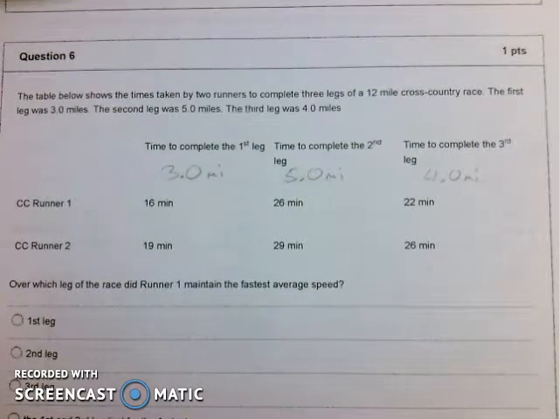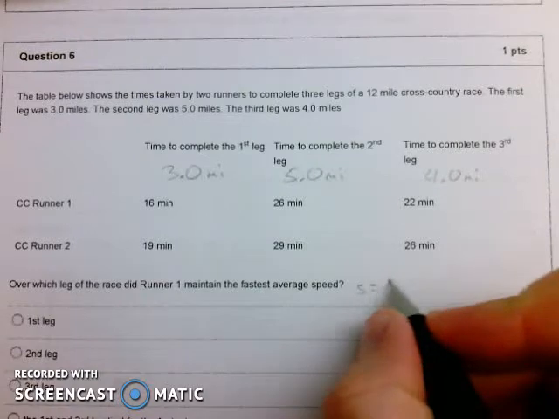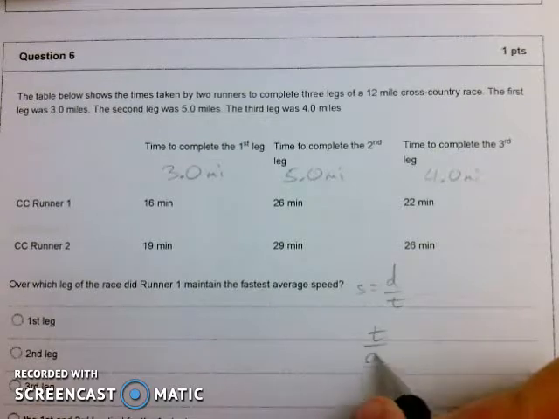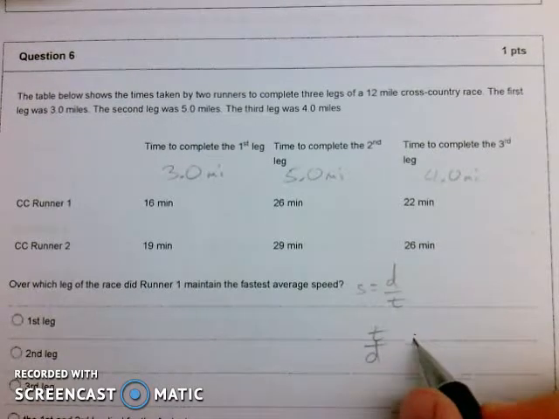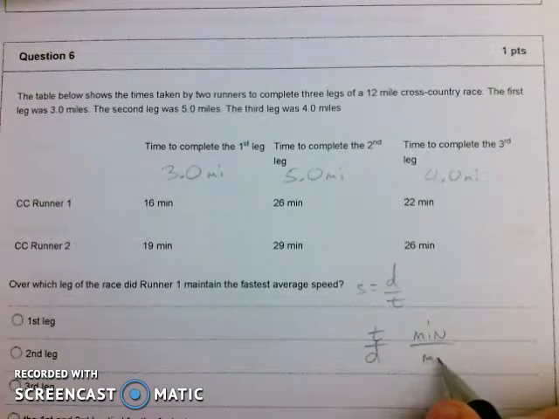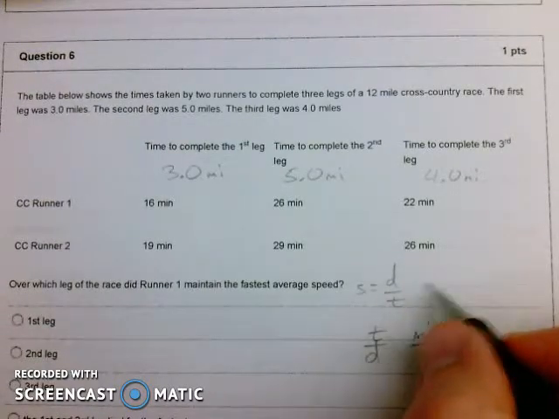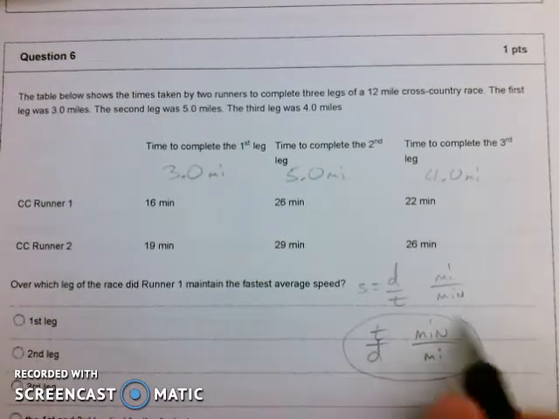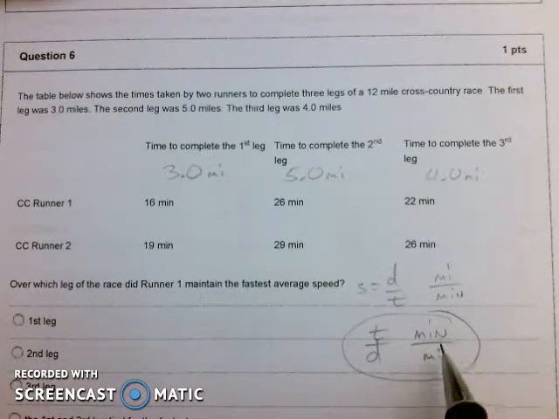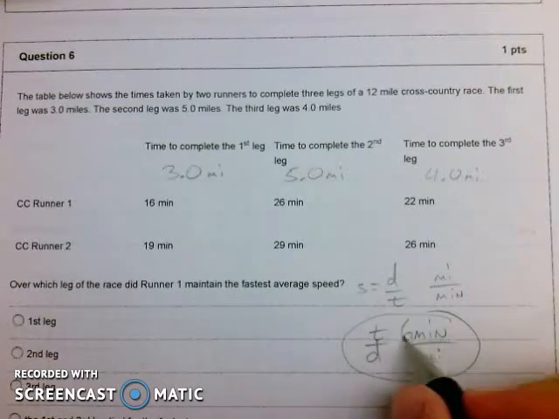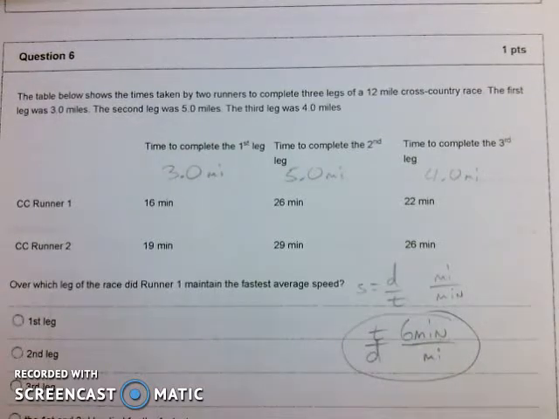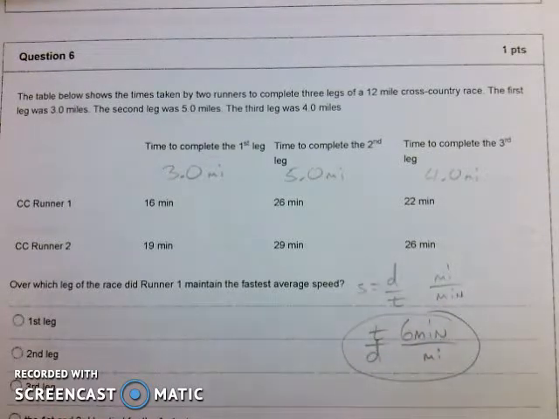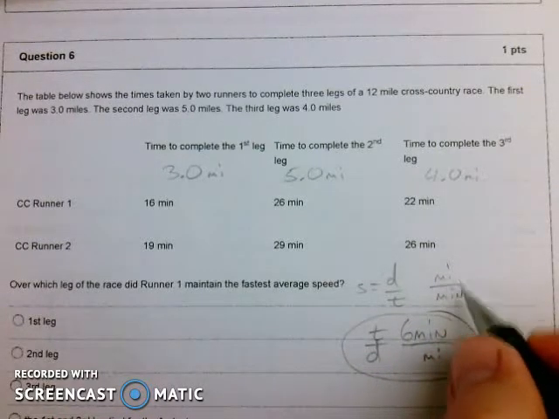There are 2 different ways to do this. Typically, speed is equal to distance divided by time. But if you're a runner, you often keep track of time divided by distance as a way of measuring your speed. You might say, well, it took me so many minutes to run 1 mile. So you could do it this way, or you could do it as miles per minute. If you do it this way, you want the lowest number for the fastest speed. A 6-minute mile is faster than an 8-minute mile. If you do it this way, you want the greatest number. So be aware of that. Let's go ahead and do it this way, miles per minute.